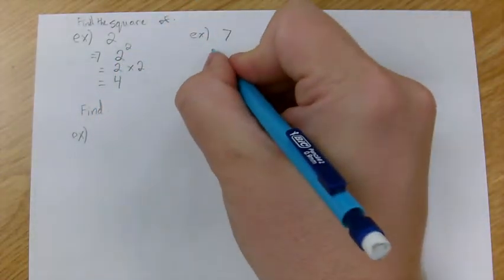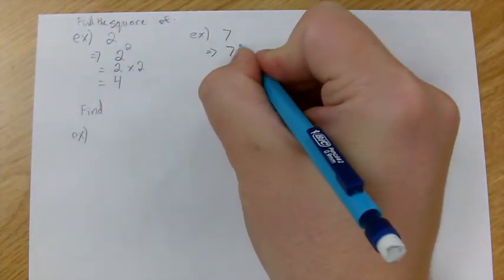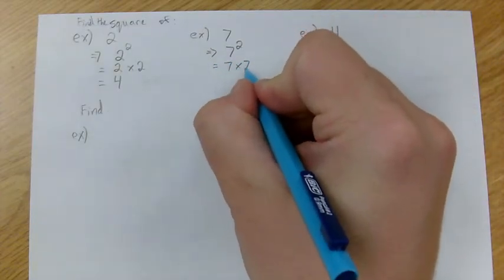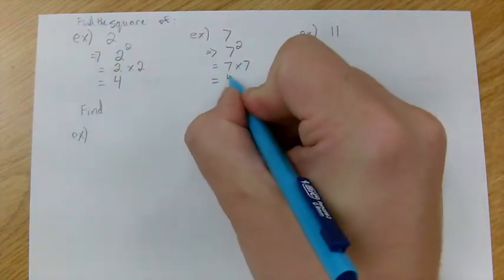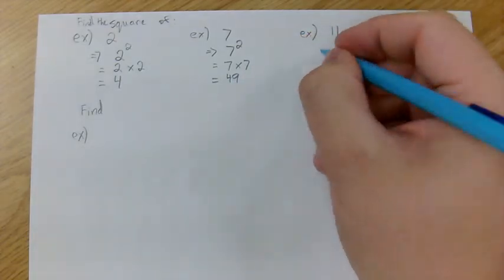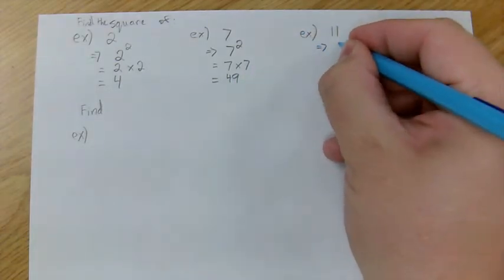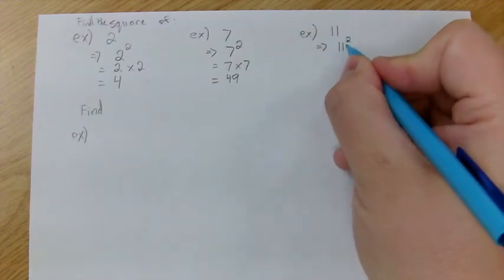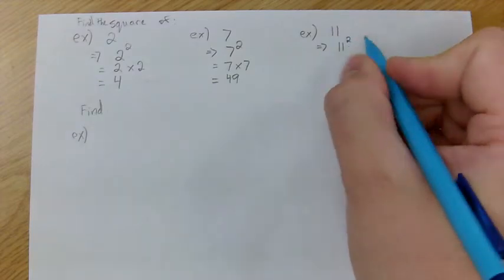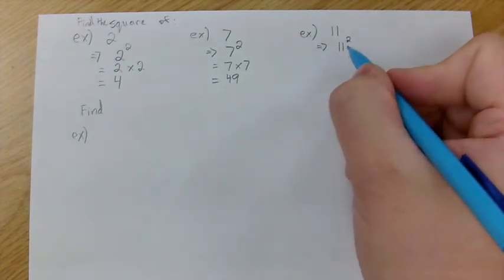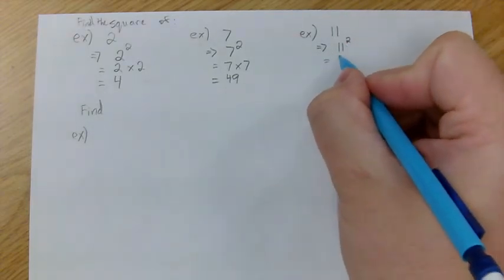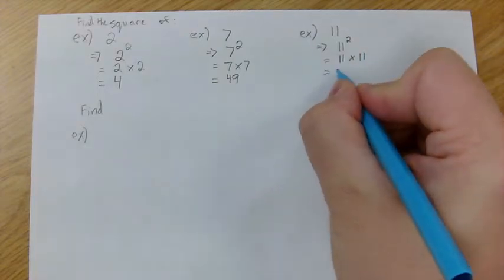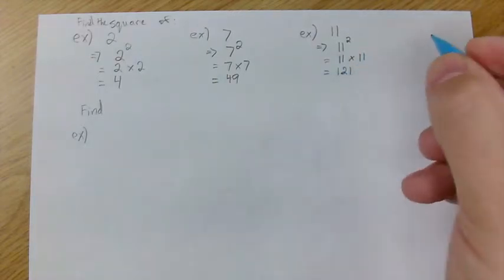What about 7? Finding the square of 7. 7 squared equals 7 times 7. 7 times 7 is 49. What about this? We take 11 squared. Remember to have the 2 higher up. Don't have it down with the other numbers. That gets confusing. It would look like 112. This is the same thing as 11 times 11, which is 121.